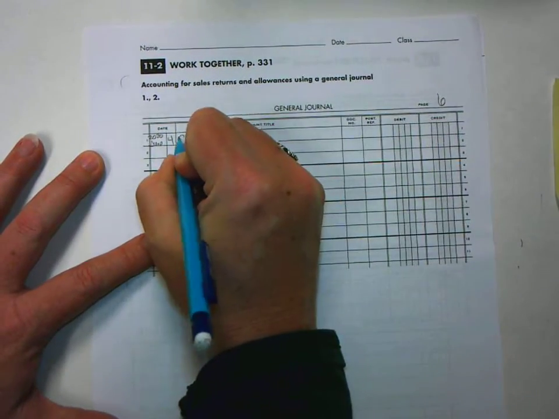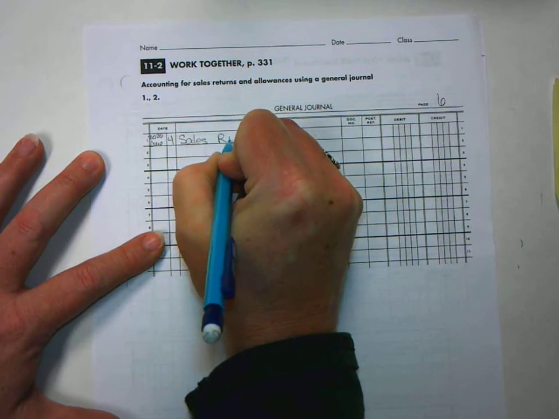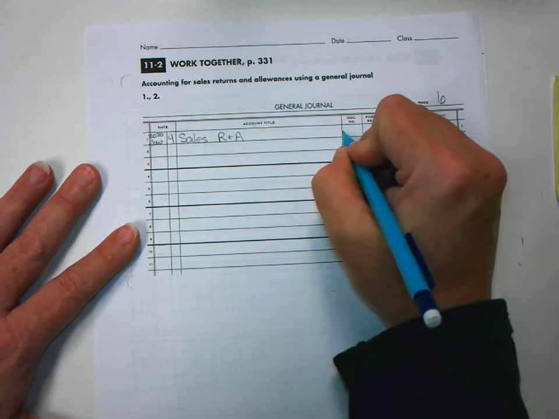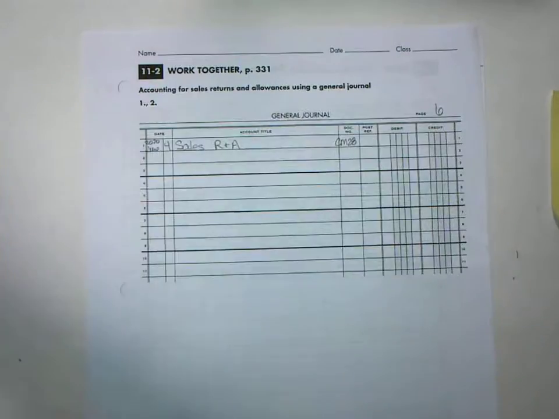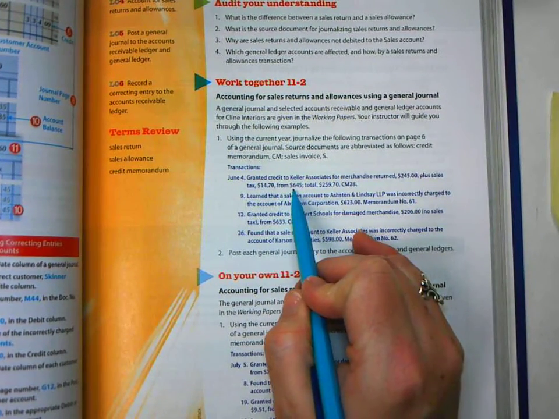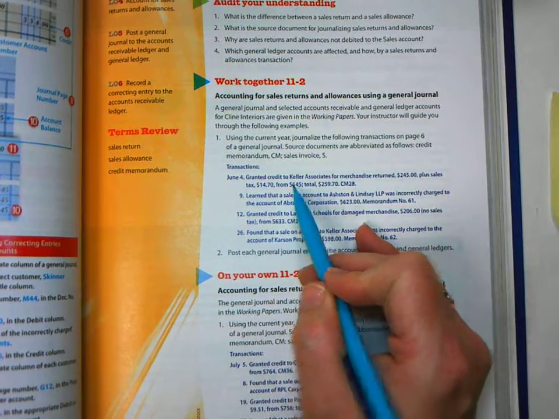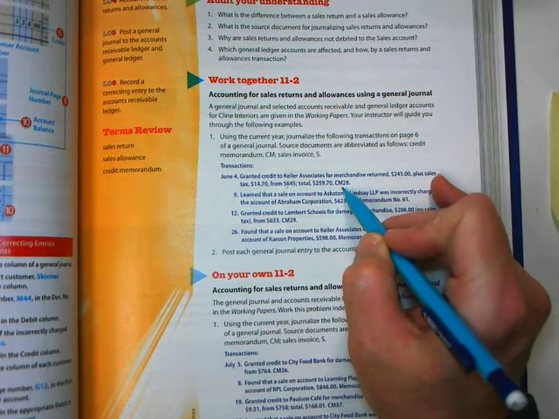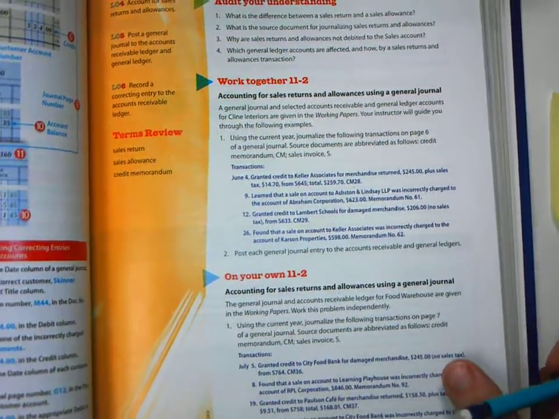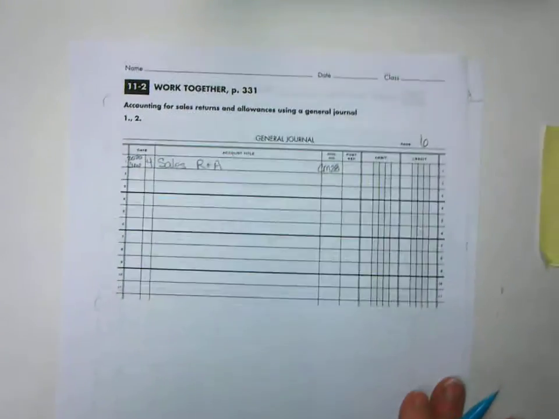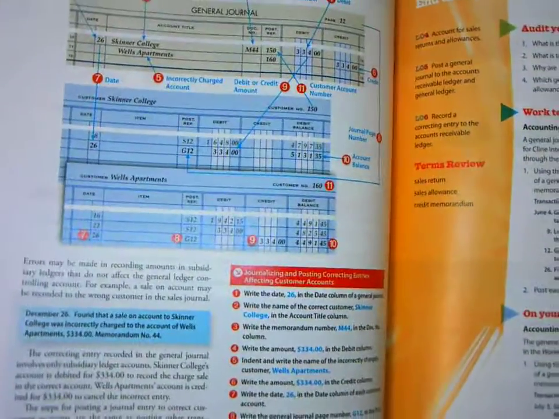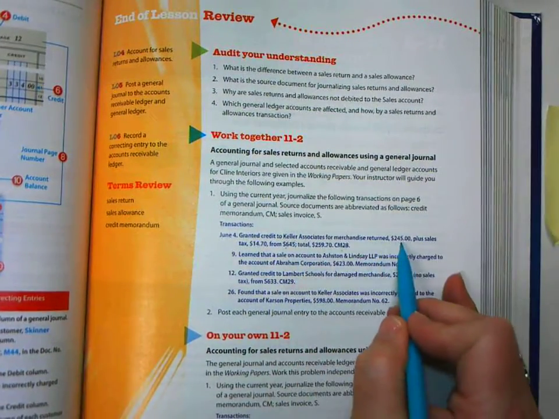So our debit is sales returns and allowances, and you can use the R and A. It does tell us that this is a credit memo of 28. And again, it always will reference the original sale. This is the original sale invoice, 645. Okay, it's kind of extra information. What we need for this transaction is the credit memo. That's the documentation that we're giving them their money back. Okay? And the dollar amount of the actual merchandise is $245.